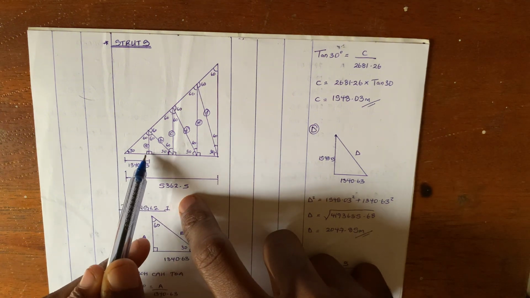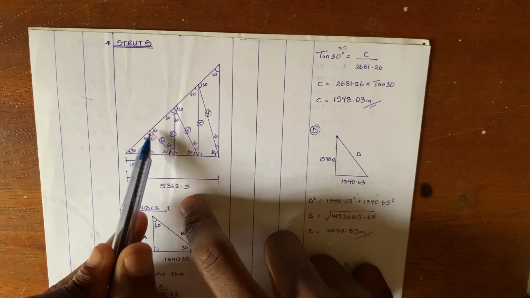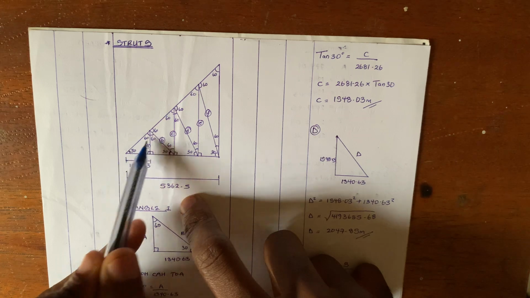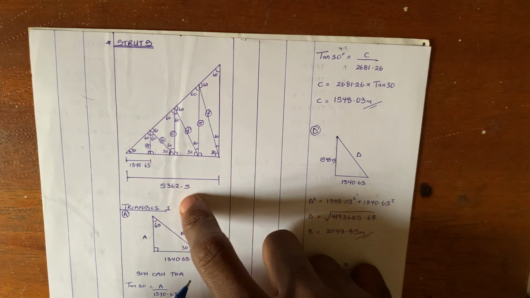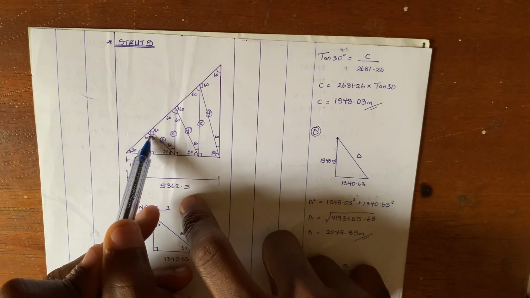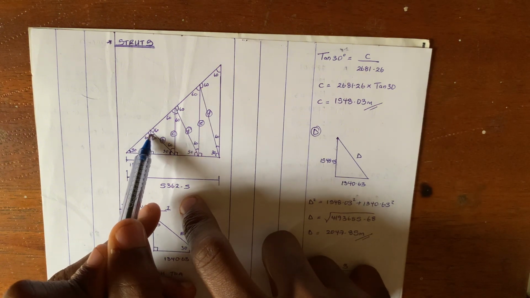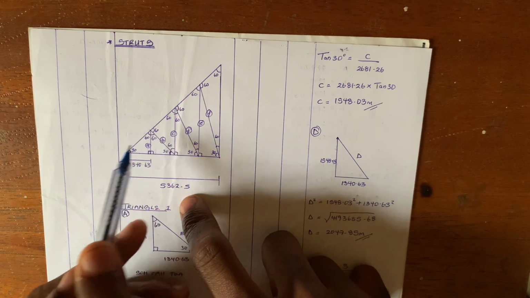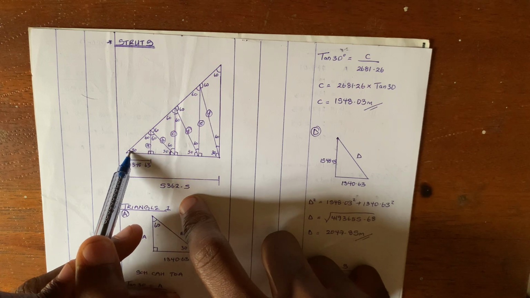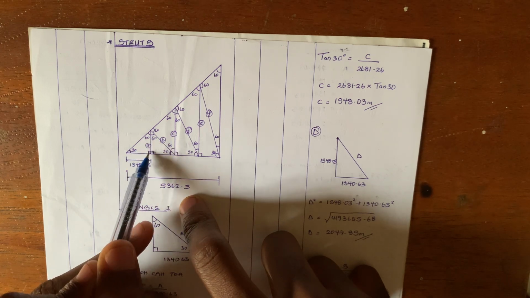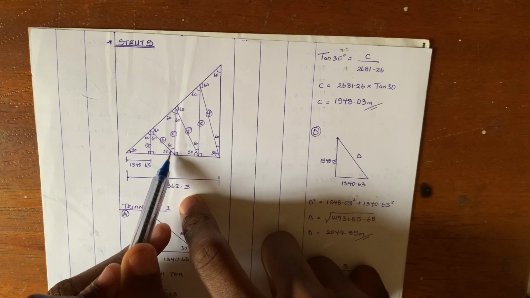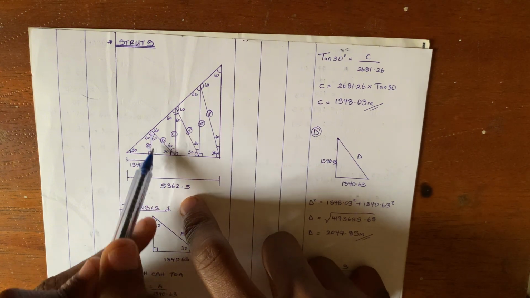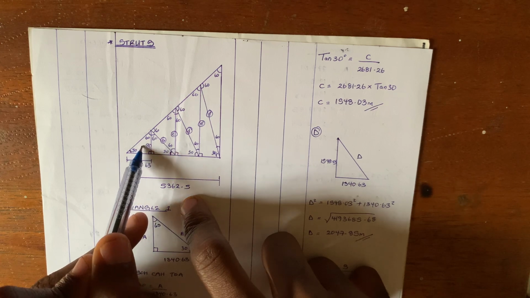Since we've gotten that, we know that this triangle here is the same thing as this triangle here, so we will mirror it. If here is 60 degrees, it means that here also will be 60 degrees. So now we've gotten for 30, we've gotten 60, we've gotten 90. The second triangle, we've gotten 90, we've gotten 30, we've gotten 60, because what we have here is the same thing as what we have here.